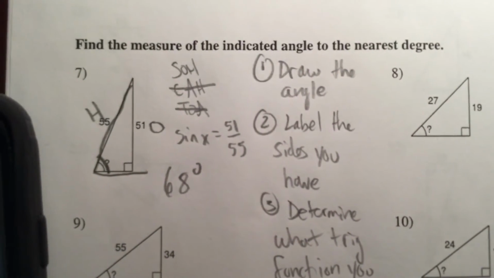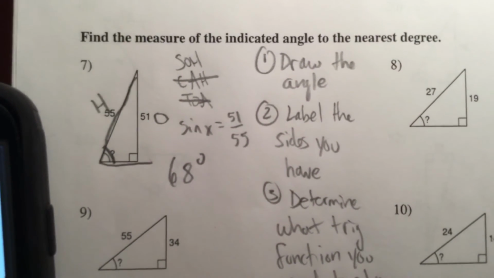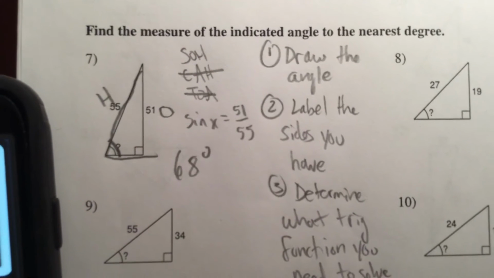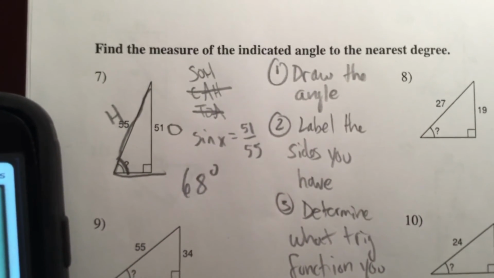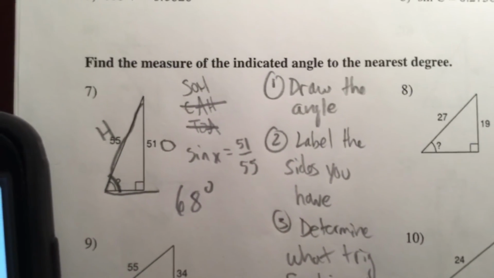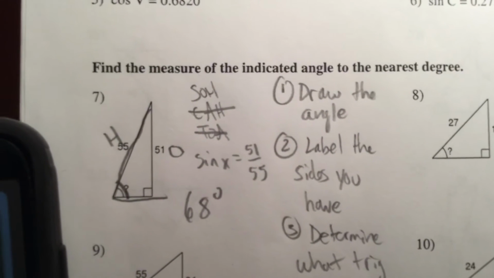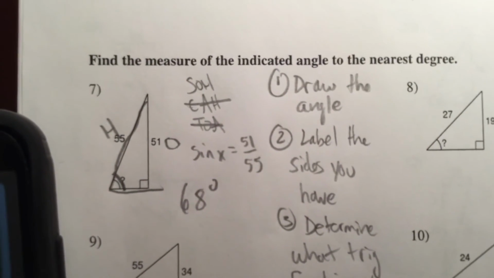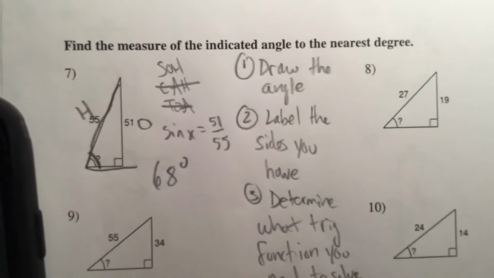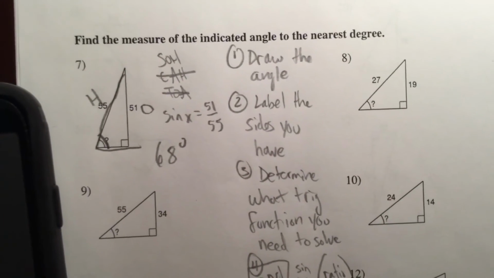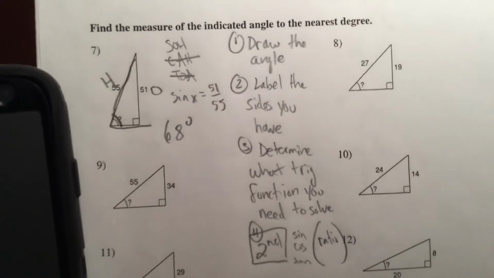So one more time, the steps: draw the angle, label the 3 sides O, A, and H. In this case, we don't care about A, so it's a sine question. If we didn't care about O, it would be a cosine question, and if we didn't care about H or didn't have any information, it would be a tangent question. So that's how you determine what trig function you need to solve this question.